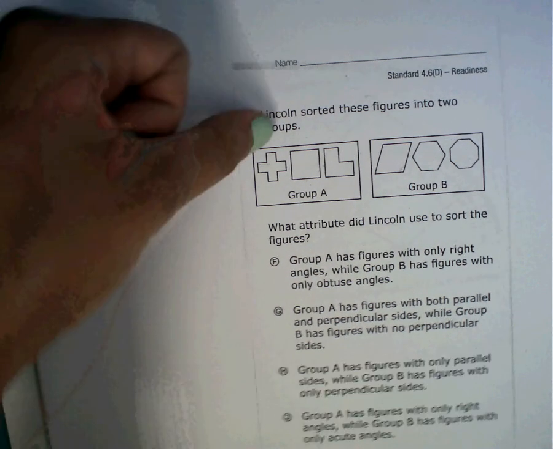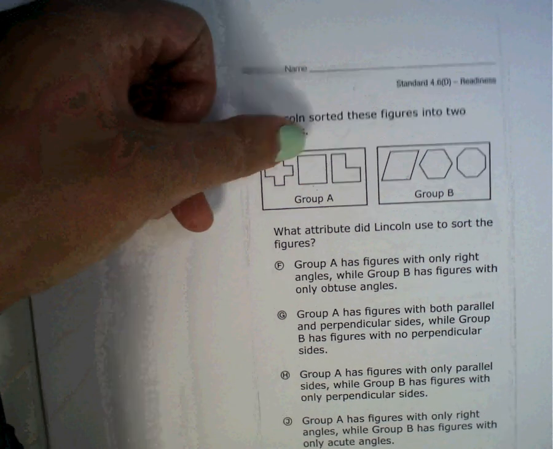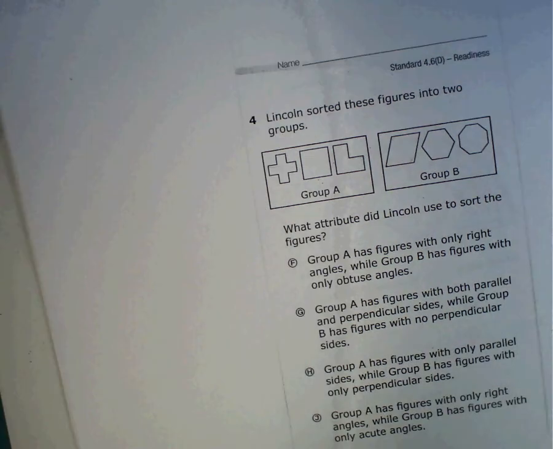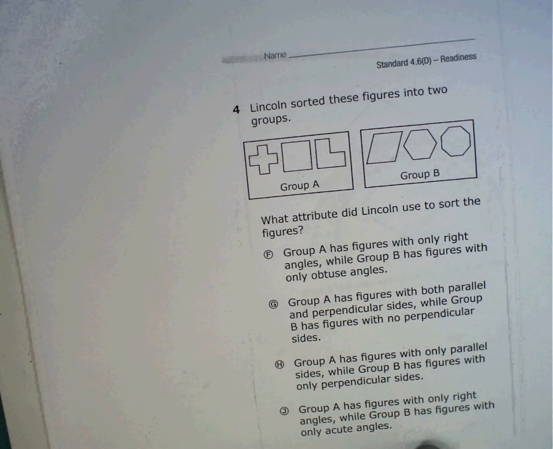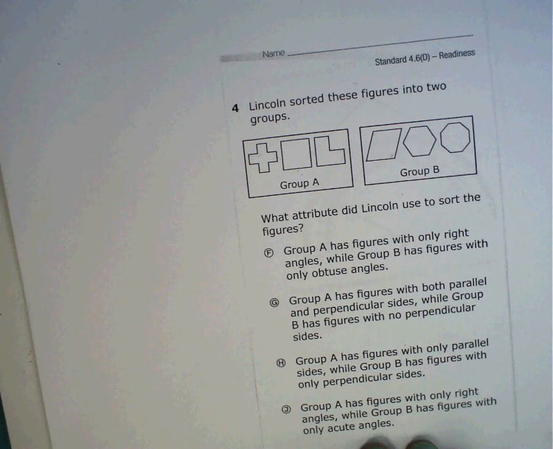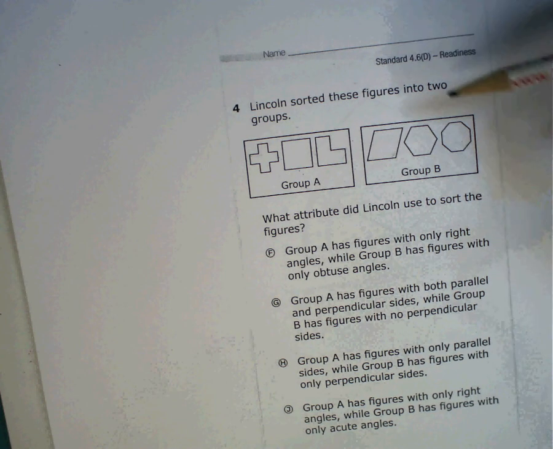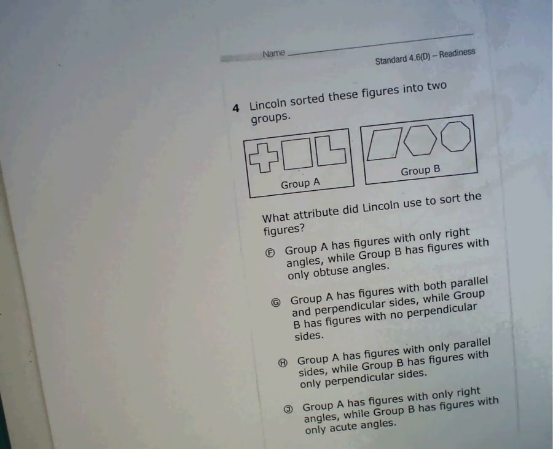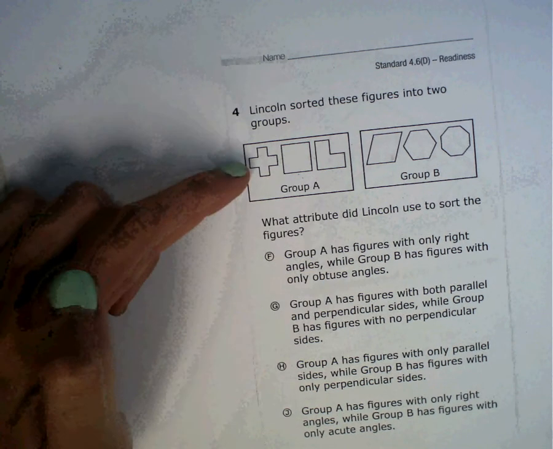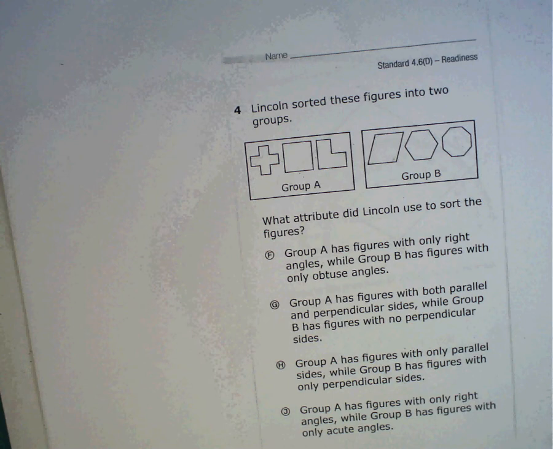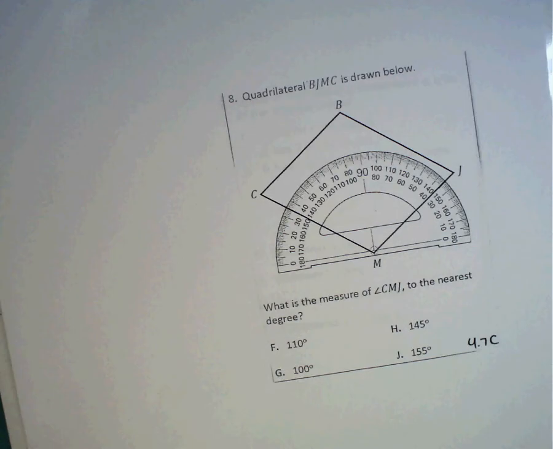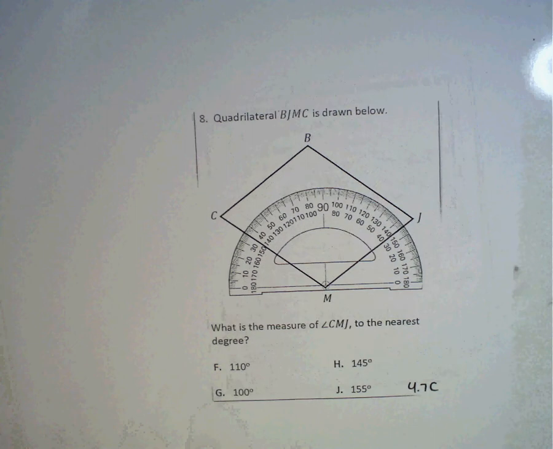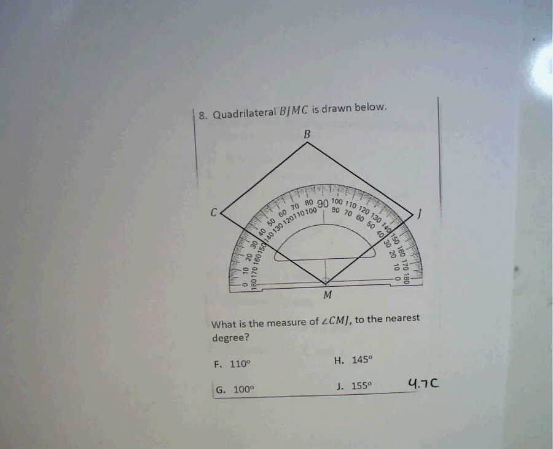Let's look at H. Group A has figures with only parallel sides. Well, we automatically know that that's not true because we just talked about all the pairs of perpendicular sides, right? Like right here coming together at this corner. So that can't be it. And let's look at J. Group A has figures with only right angles, while Group B has figures with only acute angles. Well, we already talked about the fact that there's obtuse angles here in this figure and here and here. So there's not just acute in that one either. So the answer is G. This one has parallel and perpendicular. This one has no perpendicular. Okay?